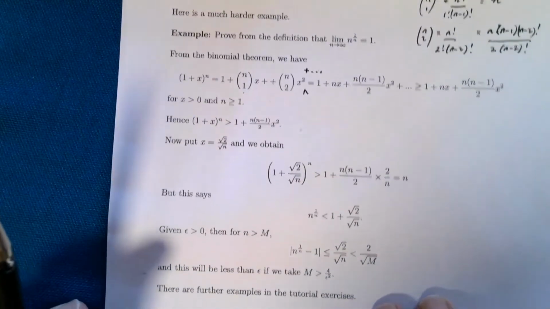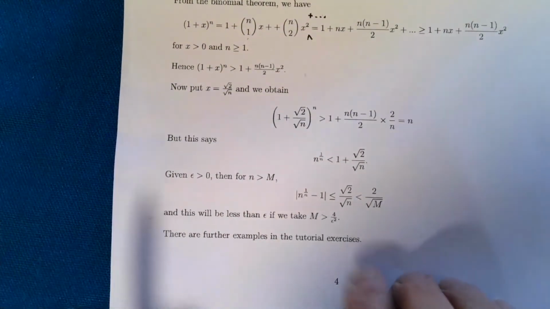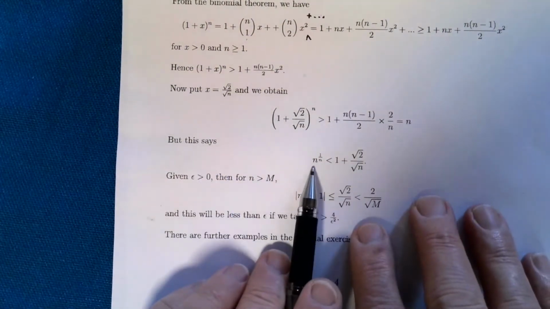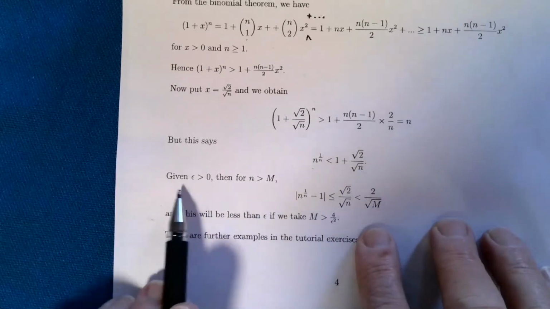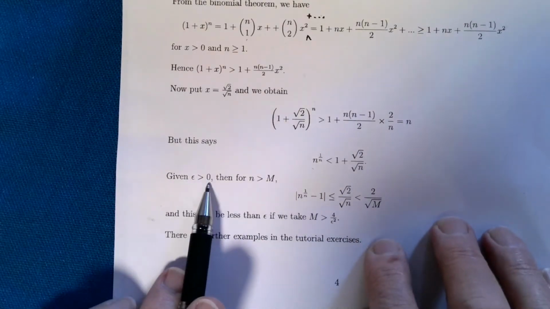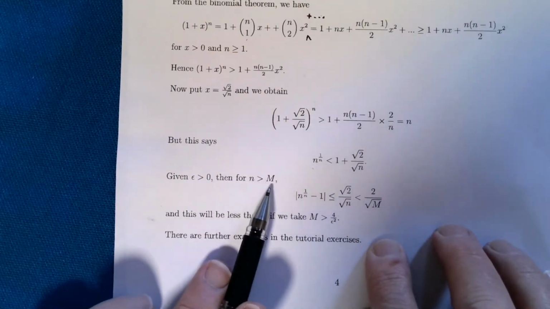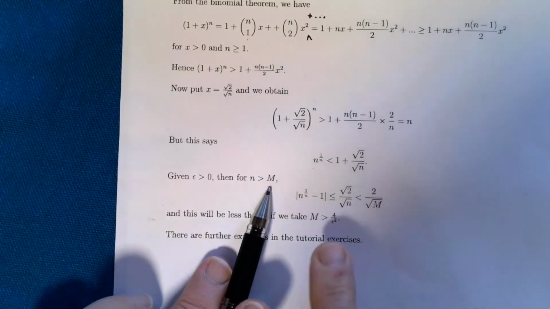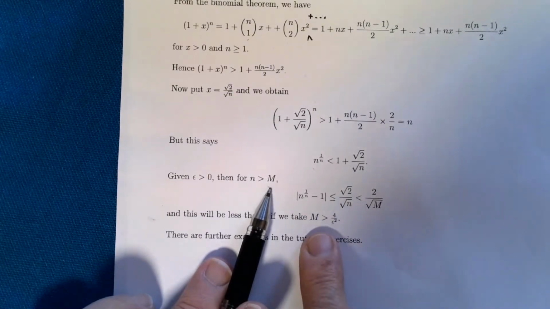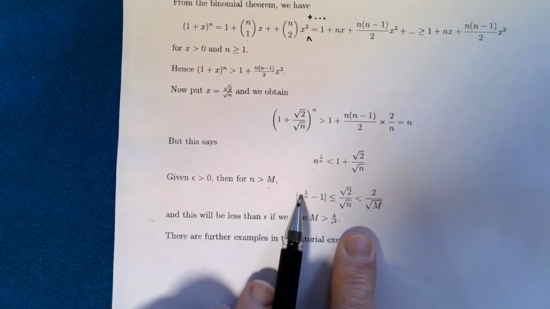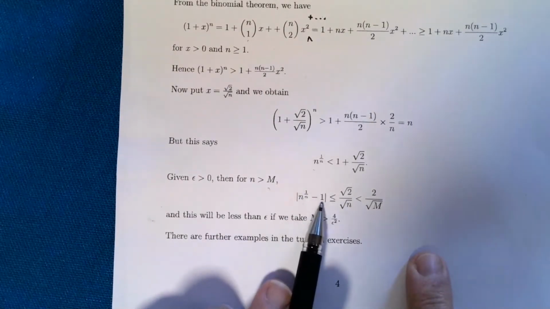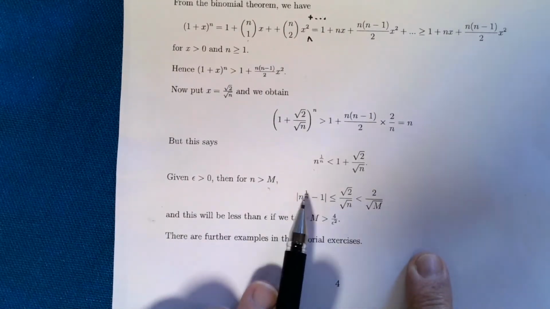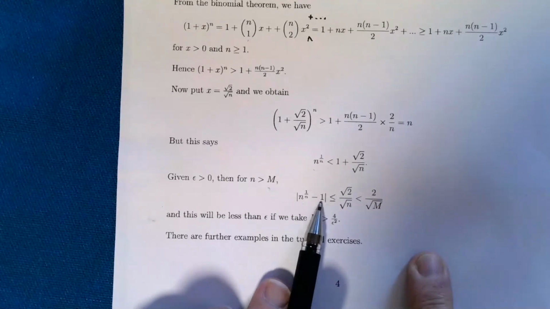Finally, now we come to our epsilon n definition. So I claim that the limit of this thing is 1. So here's our mantra: given epsilon bigger than naught, then for n bigger than m, I haven't told you what m is yet, so I'll do that in a moment. I want the difference between the sequence and its proposed limit, which is 1. I want to squeeze this less than epsilon.